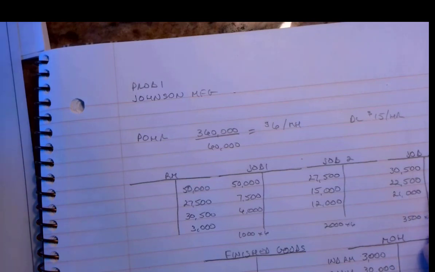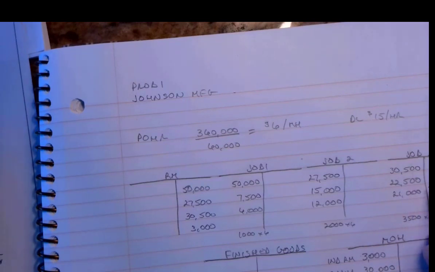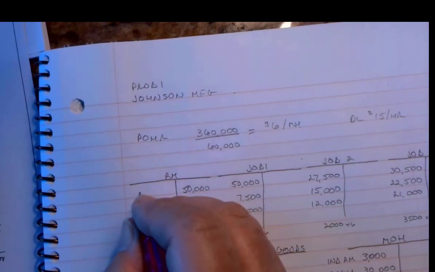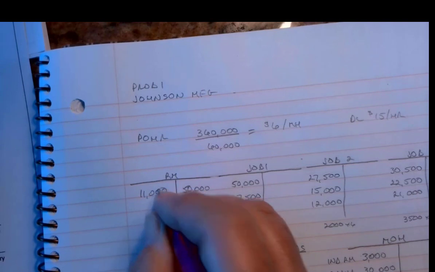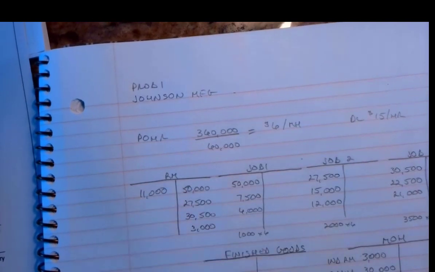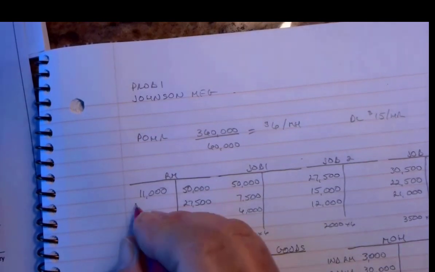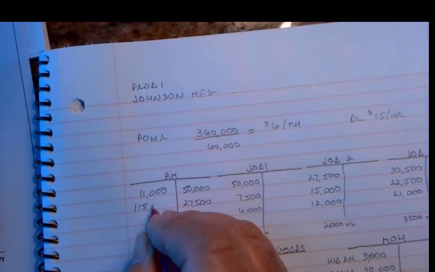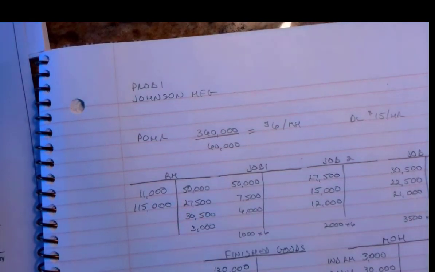Okay. Other factory costs include, for raw materials, a beginning balance of $11,000. You can label these if you want to, it's up to you. Finished goods had a beginning balance of $120,000. And purchases of raw materials were $115,000. Okay?